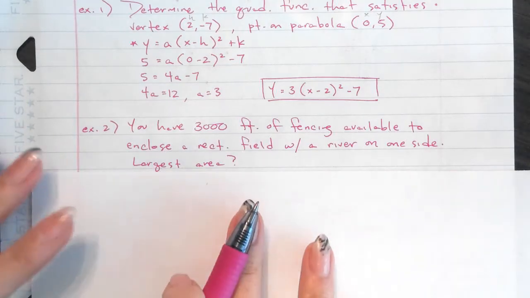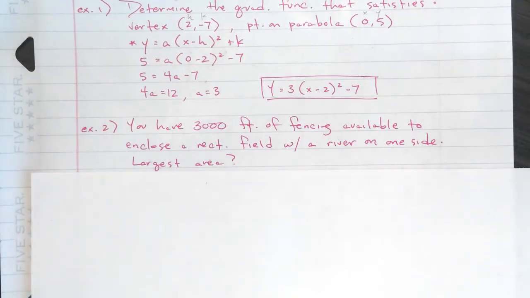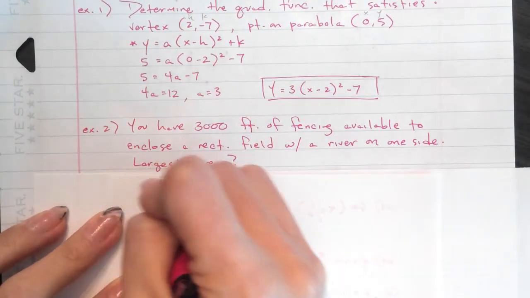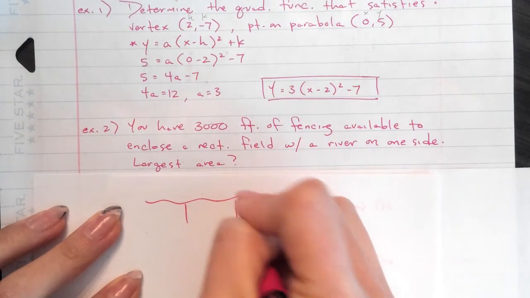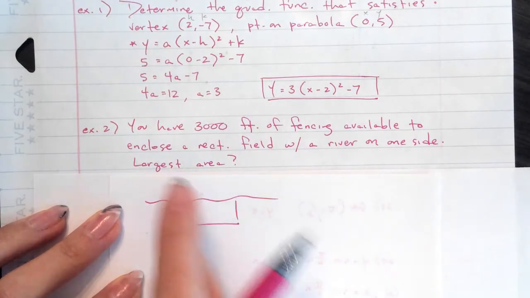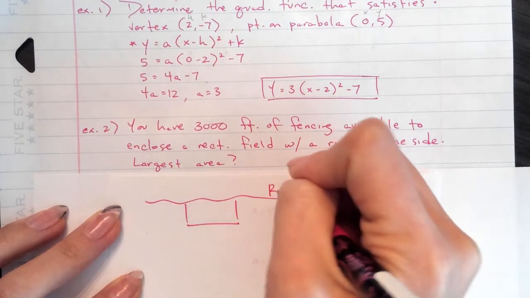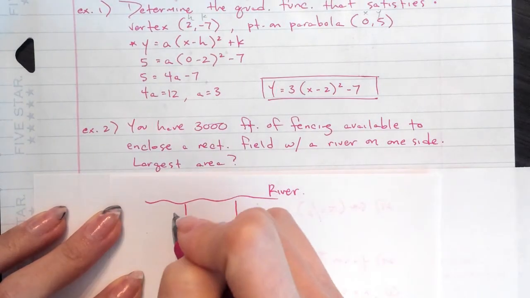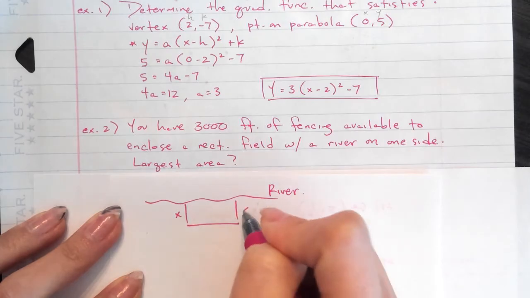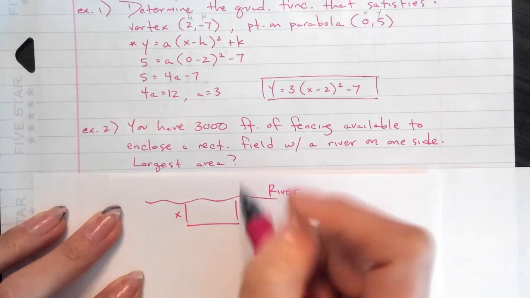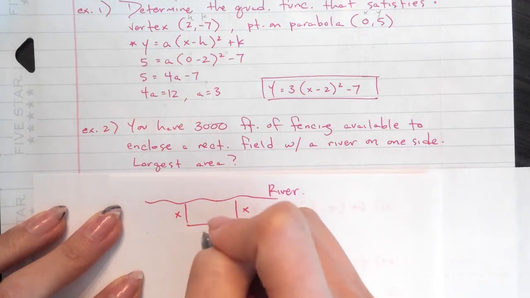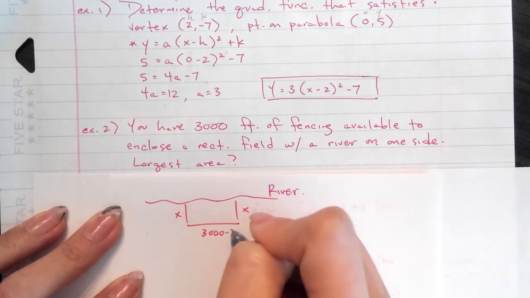Okay, so first what you're going to do is draw a picture. So I'm going to draw myself a picture. And then I have 3 sides of fencing because one side is my river. Okay, so first I'm going to use logic and then I'll show you without logic, okay? So first, let's say this is x. Well, then this would have to be x. What would this be? Well, I have 3,000 feet total, so 3,000 minus 2x. Literally, it's 3,000 minus 2x.